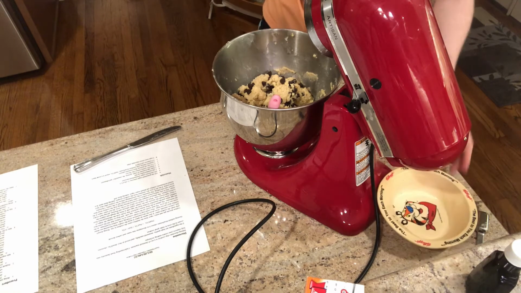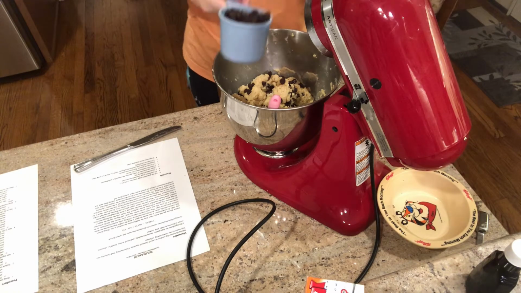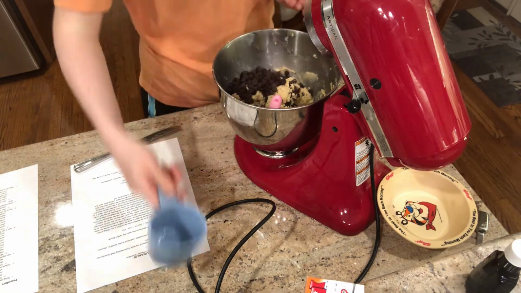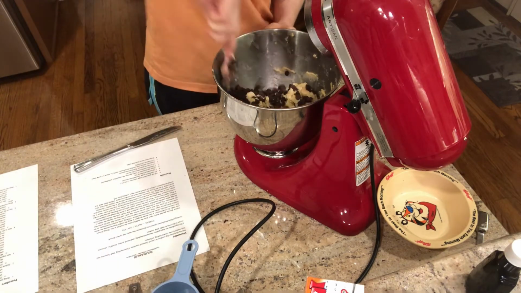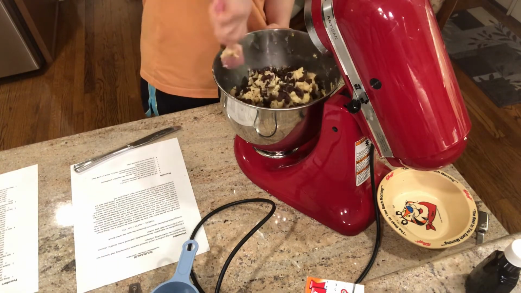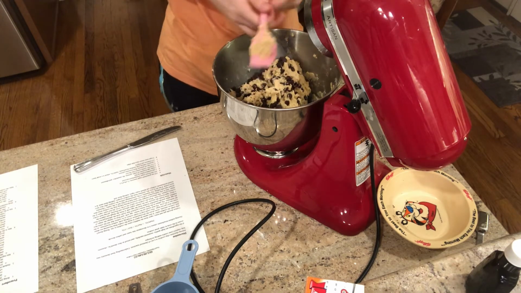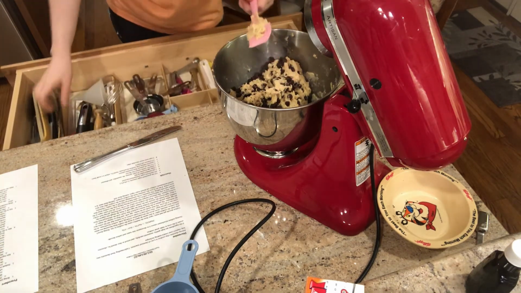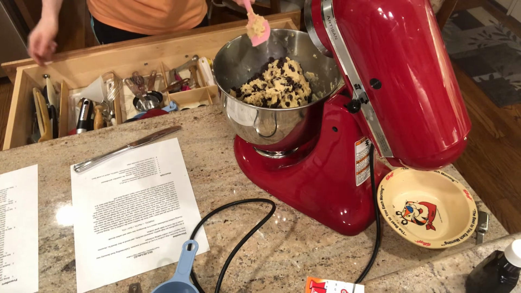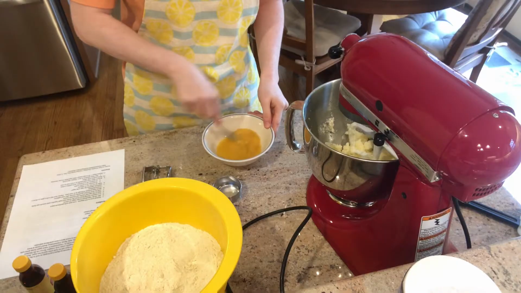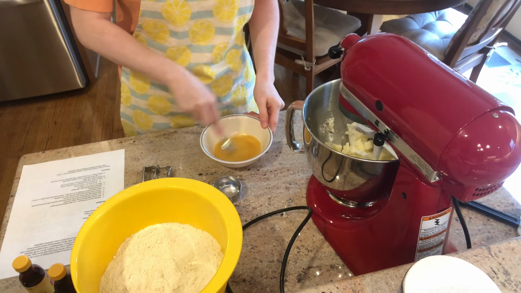But yeah, you can see I'm mixing in the chocolate chips just to make sure they're evenly distributed. And there were a lot of chocolate chips within this recipe, maybe a little more than I would have used. But it allowed each cookie to have a lot of chocolate chips. And it was interesting to see which chocolate chips were meltier based on the butter. I would definitely say that the ones with the unsalted butter melted the fastest.